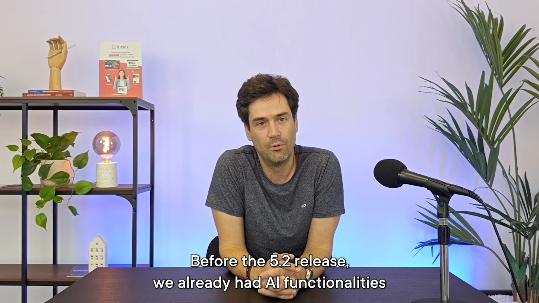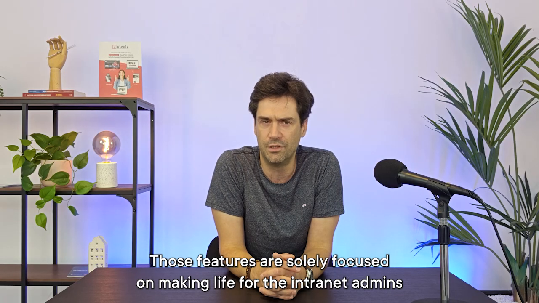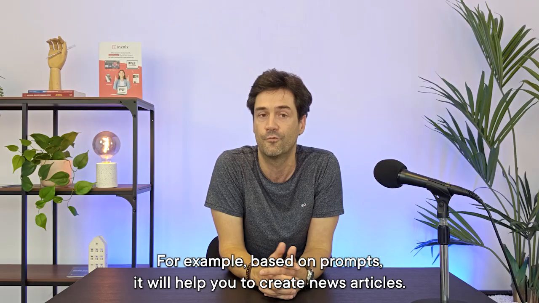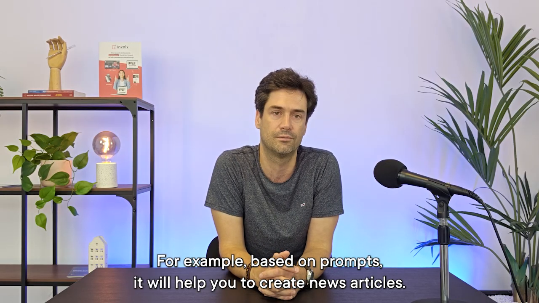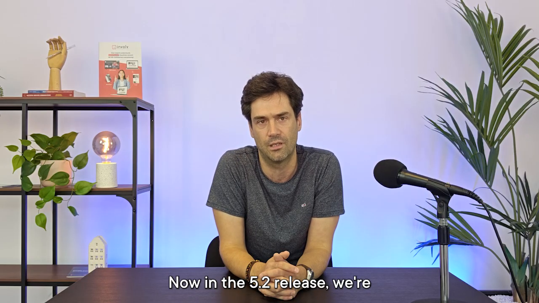Before the 5.2 release, we already had AI functionalities inside of the intranet. Those features are solely focused on making life for the intranet admins easier. For example, based on prompts, it will help you to create news articles. It will help you to rewrite text, to change the tone of voice, for example.